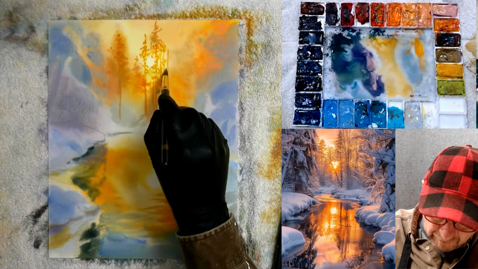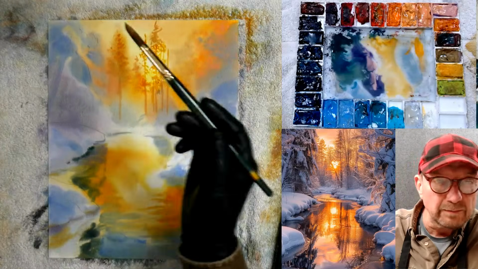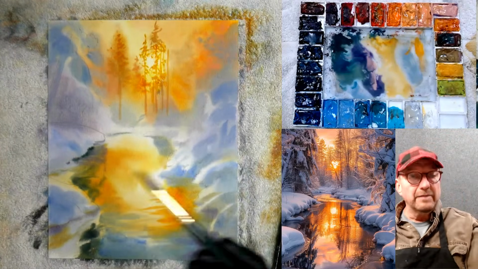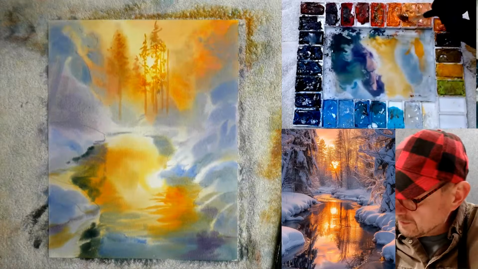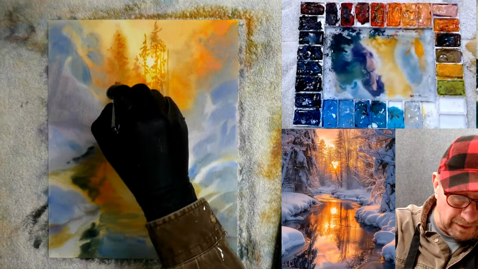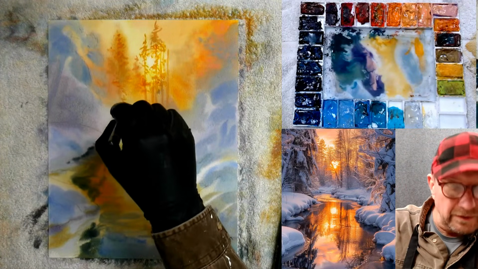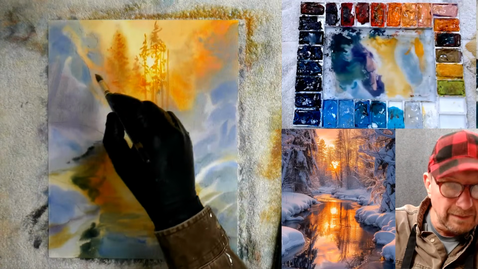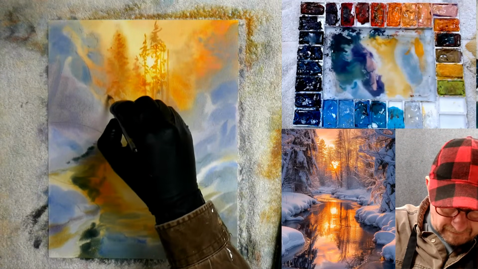And again, I'm using pure pigment on my brush. I don't put much water in my brush, because if I do, then I'll make watermarks. Anytime your brush is wetter than the surface of the paper, you're gonna make a watermark. It's still wet because I soaked it. Remember, I soaked it with a lot of water.